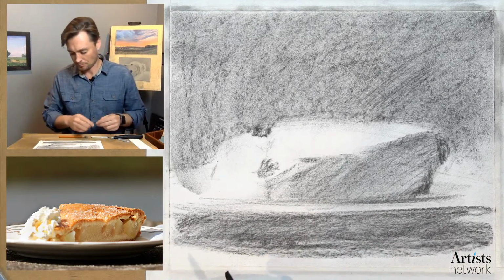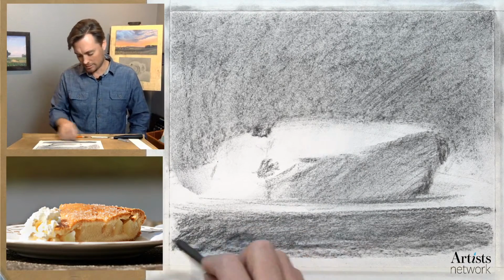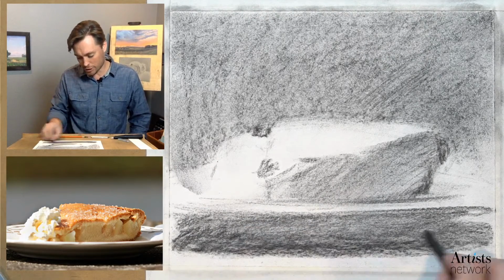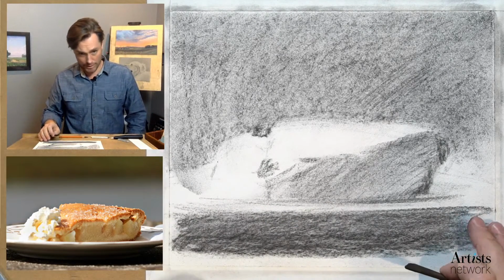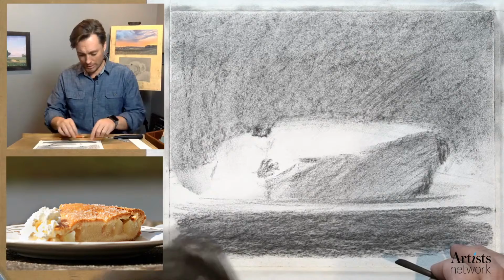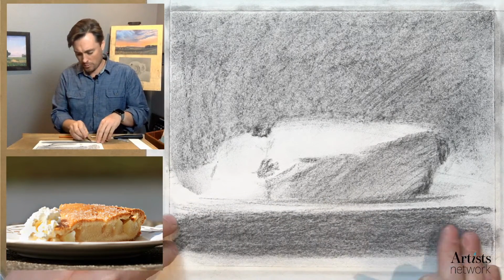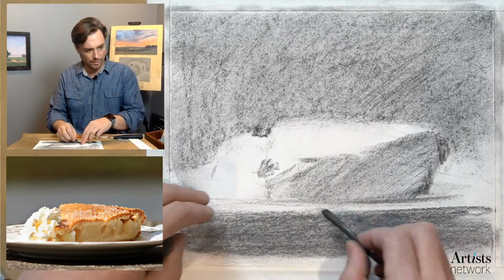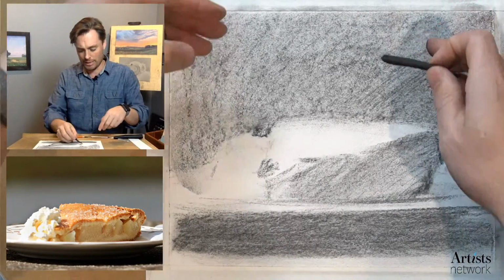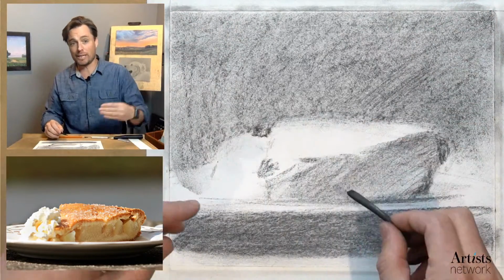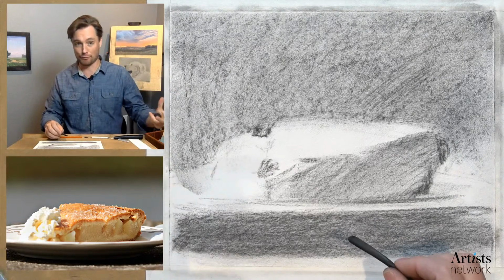All right. So what I'm trying to do in this initial stage too is think very generally about the subject and about the basic value relationships. The idea that this is relatively dark under here. We get this thin white band. We get this somewhat rectangular shadow here, a dark background, a kind of triangular light. So thinking about it in those terms, thinking about it as shapes rather than a piece of pie.